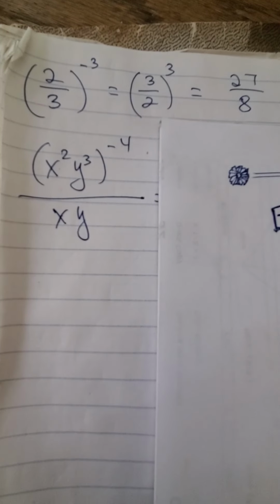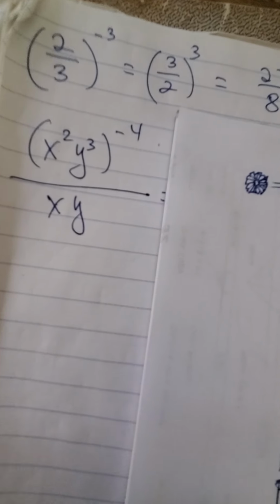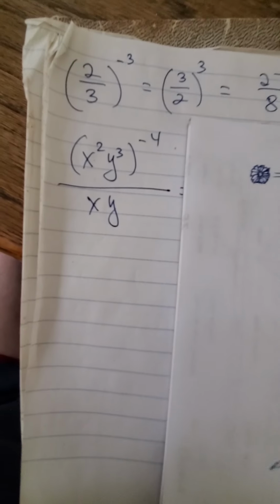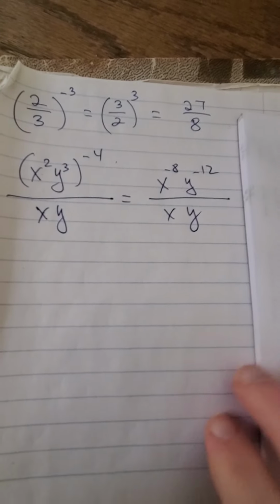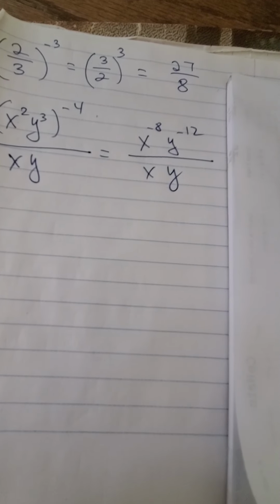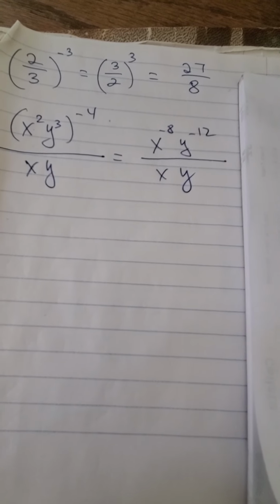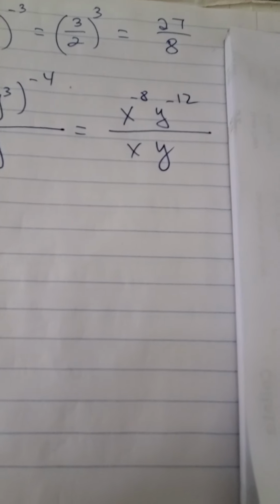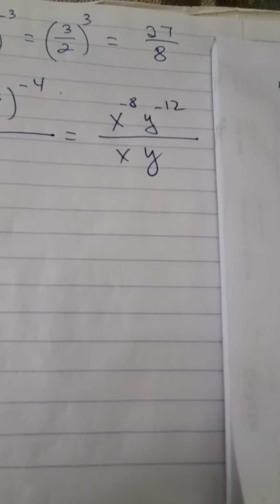How about this example right here? x squared y cubed to the negative 4th power divided by xy. We want to simplify that. So the first thing I'm going to say is that we get rid of the parentheses. We distribute the negative 4, and we have x to the negative 8 times y to the negative 12 over xy.